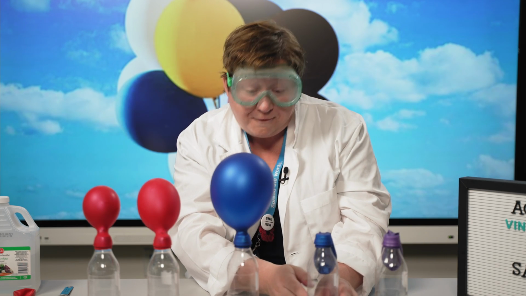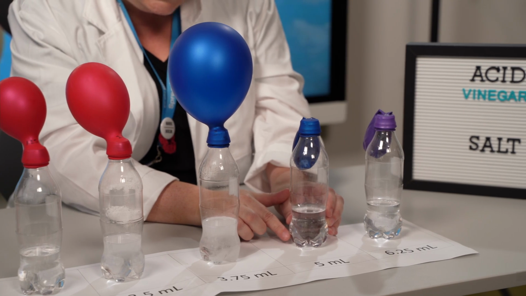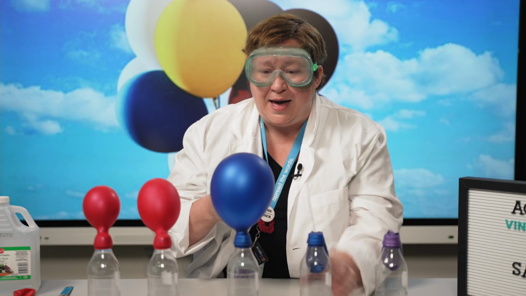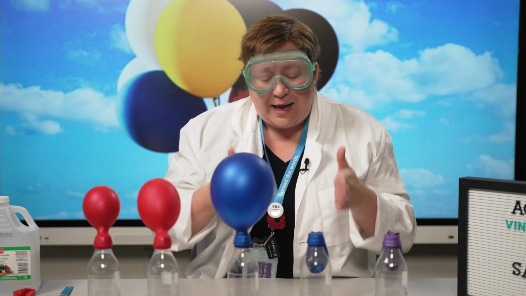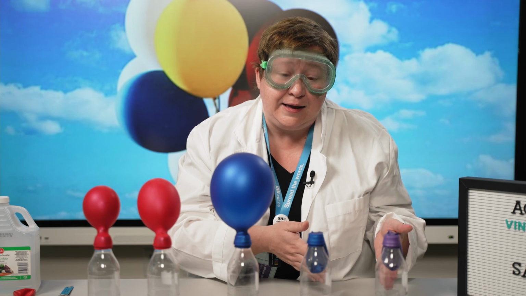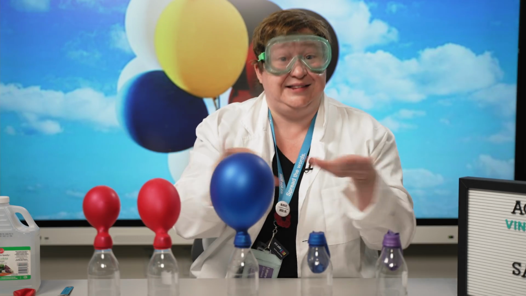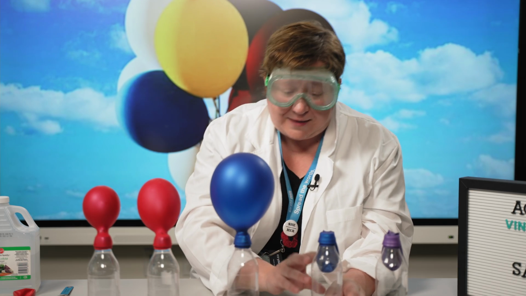Okay. Our fourth bottle, again, has 100 milliliters of vinegar and 5 milliliters now of baking soda. And what I'm wondering is if there's going to be a maximum amount of gas that we can produce. Eventually, as I keep increasing the amounts of baking soda that I'm adding, I'm going to maximize or saturate the vinegar below. So there may be a time when our balloons stay the same. So we'll see if that happens.